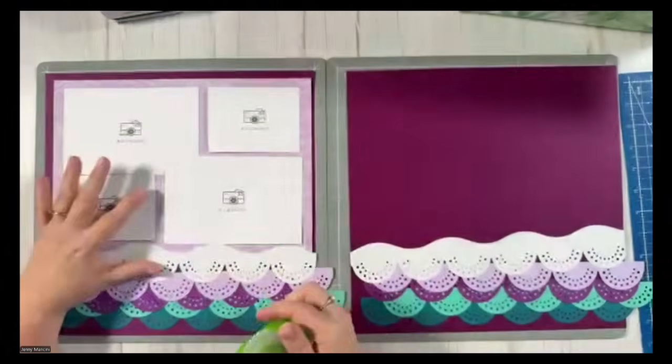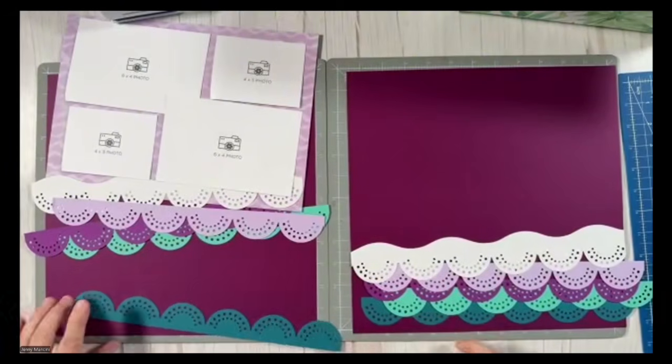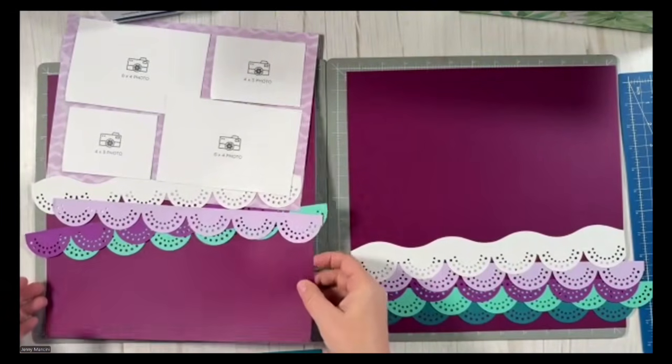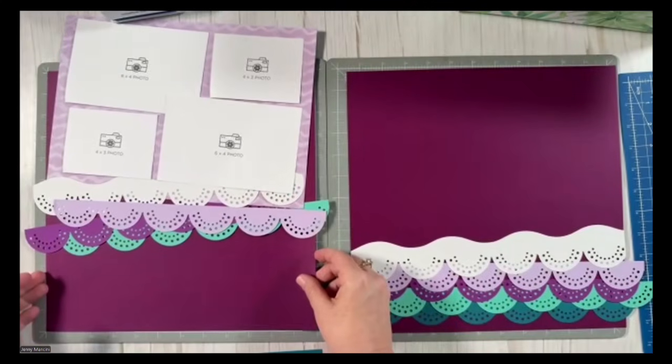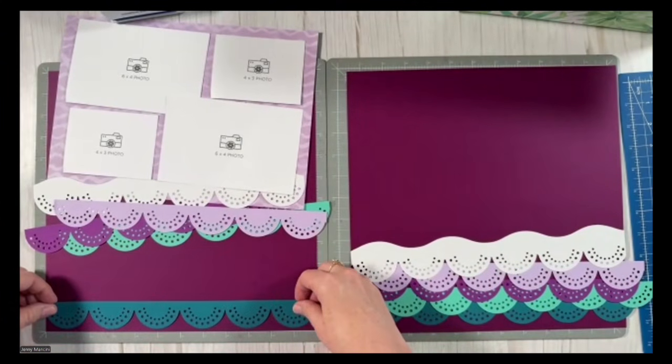All right. So I'm just going to go ahead and put these on here real quick. I put them almost all the way to the bottom, you guys. I leave not even half of a quarter. That's what I'm leaving.